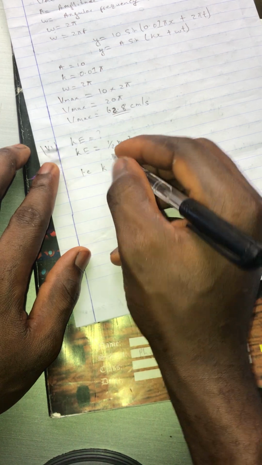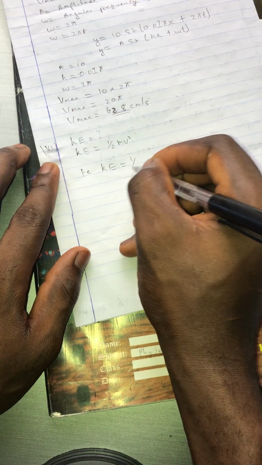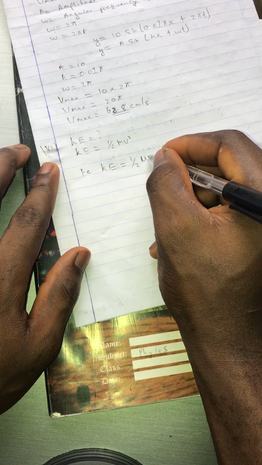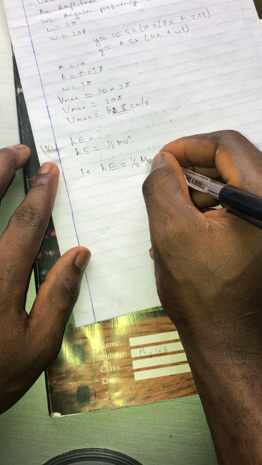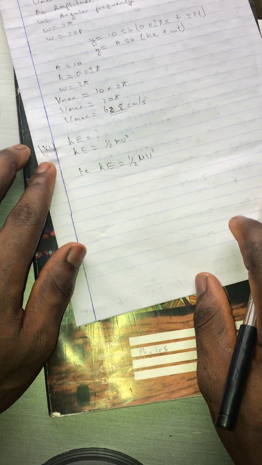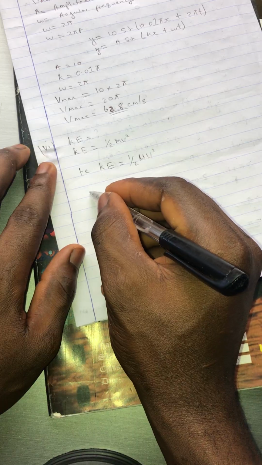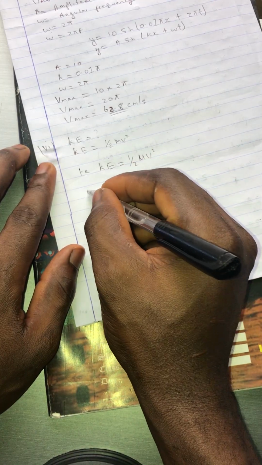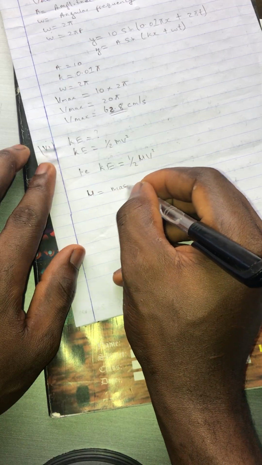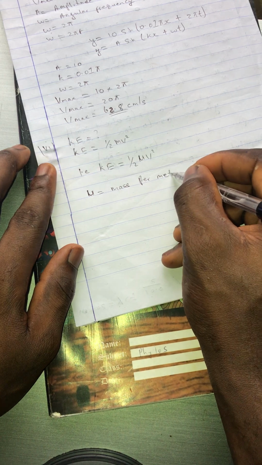Our KE will be equal to 1/2 μ v squared, where μ means mass per meter.